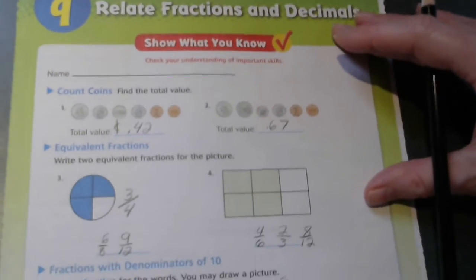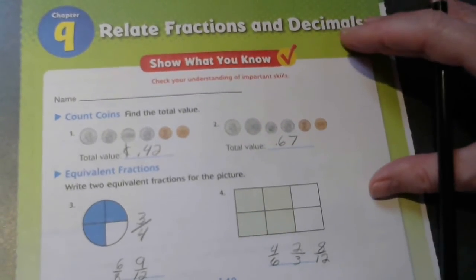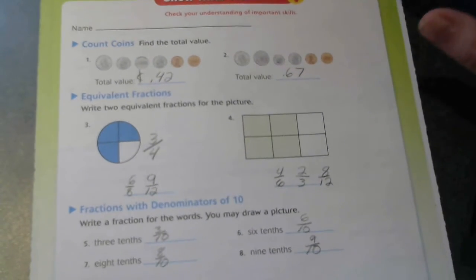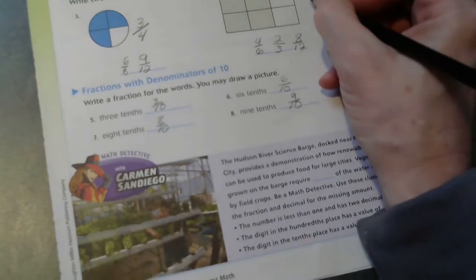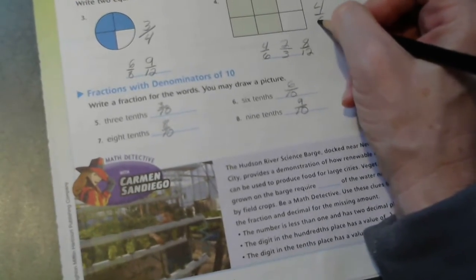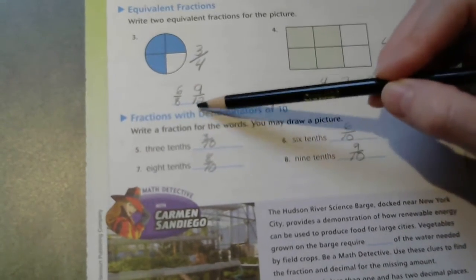Good morning, fourth grade. We are starting chapter 9 today, and I want to go quickly over "Show What You Know." It says count the coins, and the first amount is 42 cents, and the second amount is 67 cents. And then it says write equivalent fractions for the two fractions shown, and we have 3/4, and I wrote 6/8 and 9/12. For 4/6, I wrote 2/3 and 4/8.